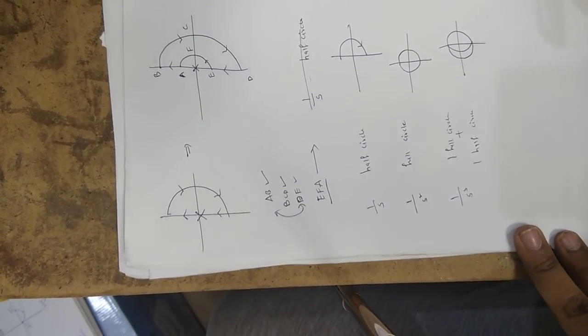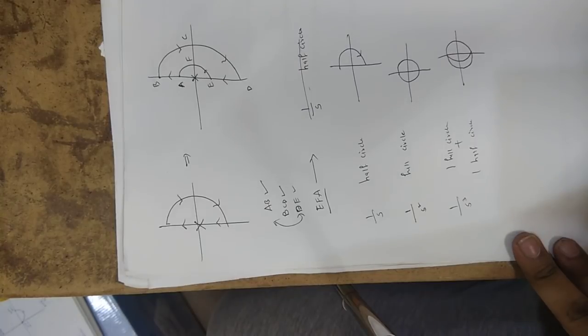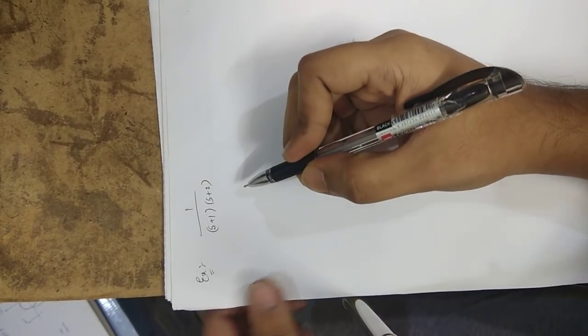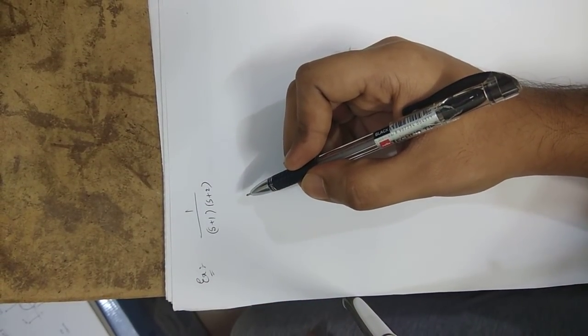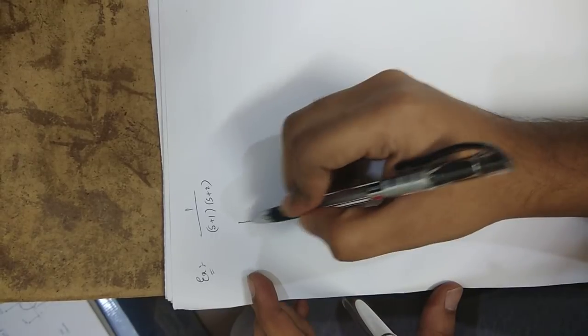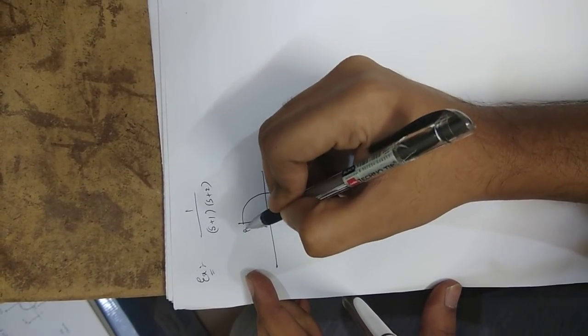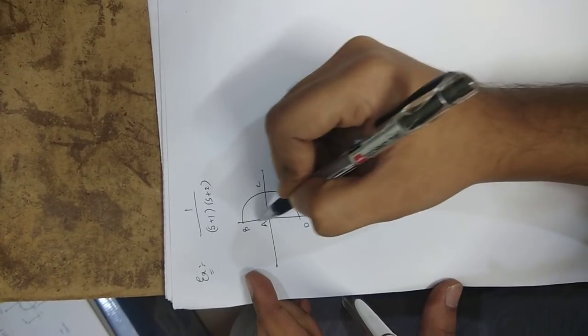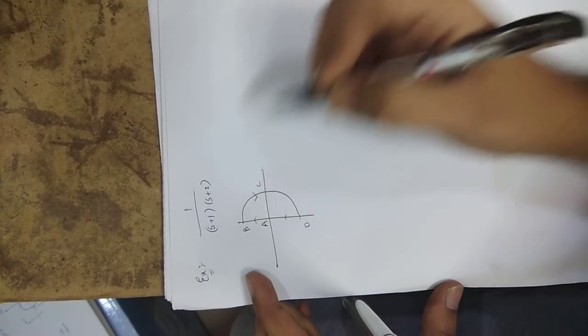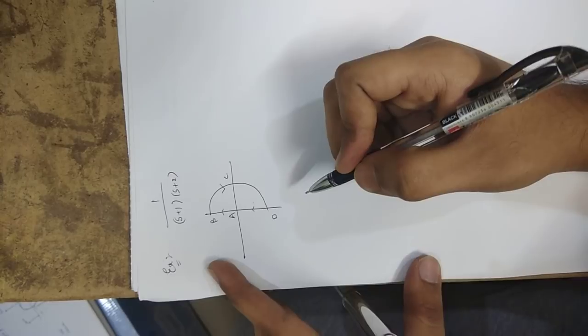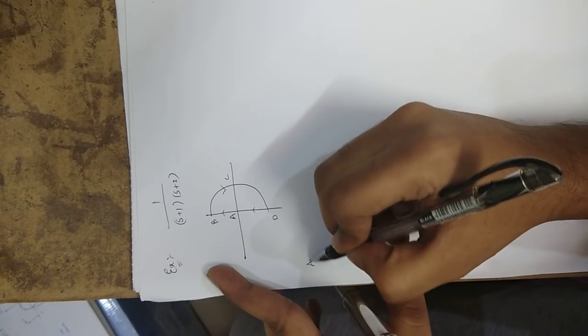Let us do few problems to get clarity. So now let us do a simple problem: 1 by (S plus 1) into (S plus 2). So therefore there are no poles at origin. Then the Nyquist contour will be similar. Our aim is to plot this A to B, B C D and D to A. Simple. So let us follow the steps that we have learned in this AB part.